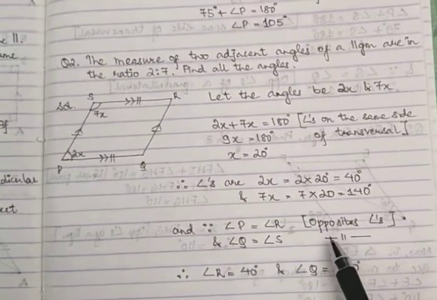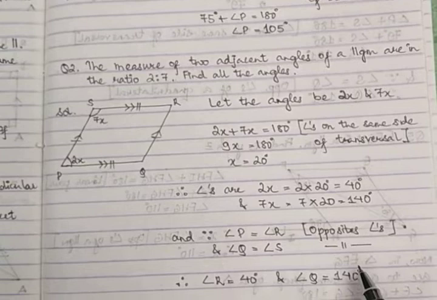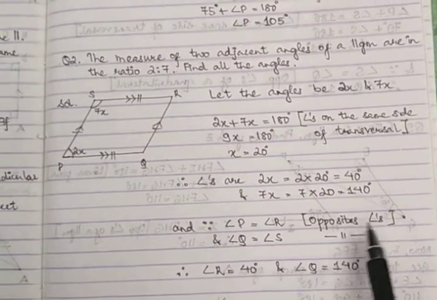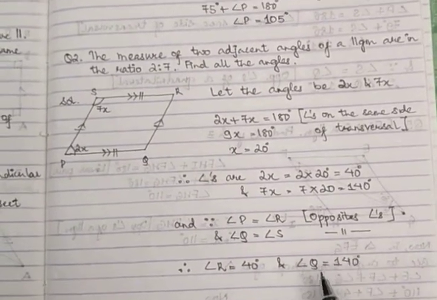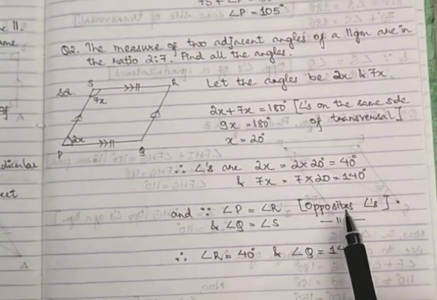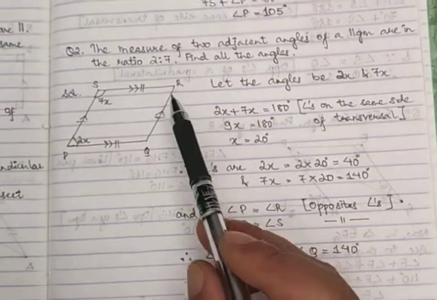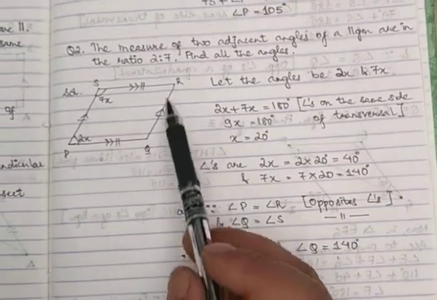What is the reason? See, reasoning is the most important thing in every sum in the geometry section. As I've been repeatedly telling you, reasoning is very important. You don't need to miss the reasoning. If you miss the reasoning, your marks will be deducted. So, opposite angles, therefore angle R equals 40 degrees and angle Q equals 140 degrees. This is how we got all the values of the angles.